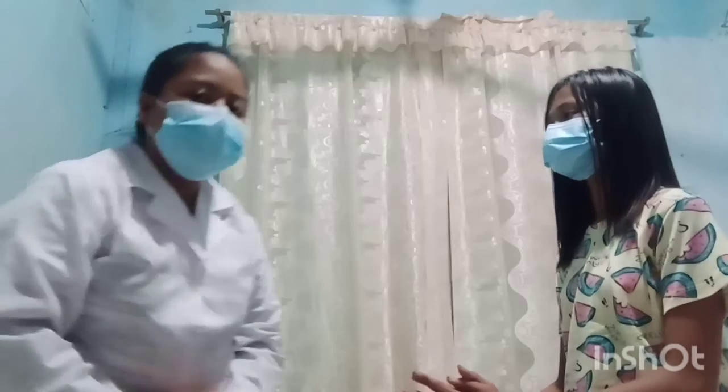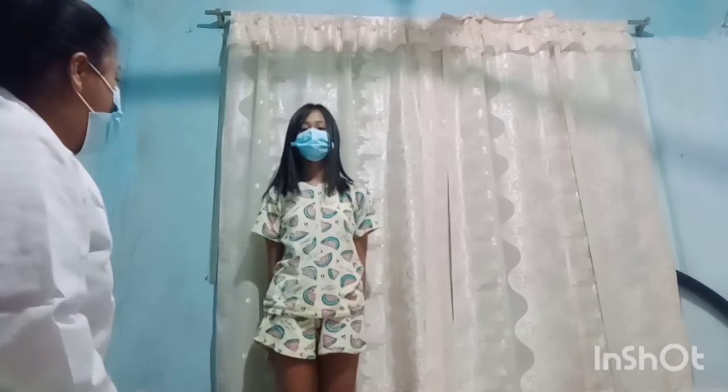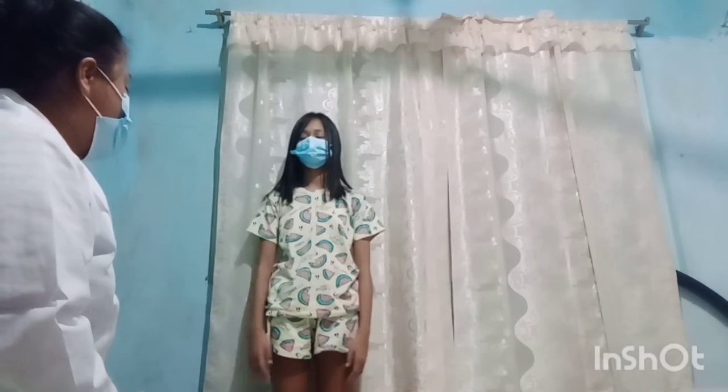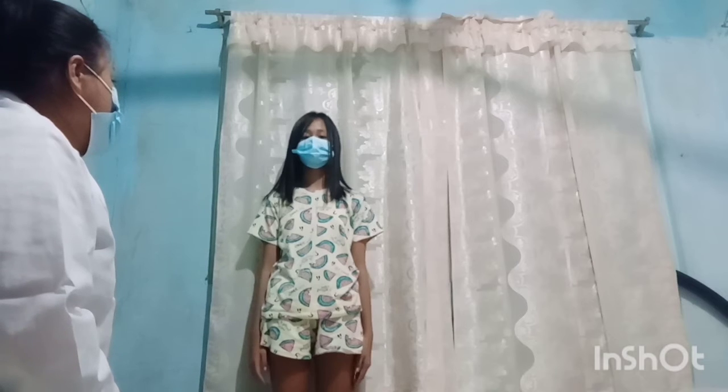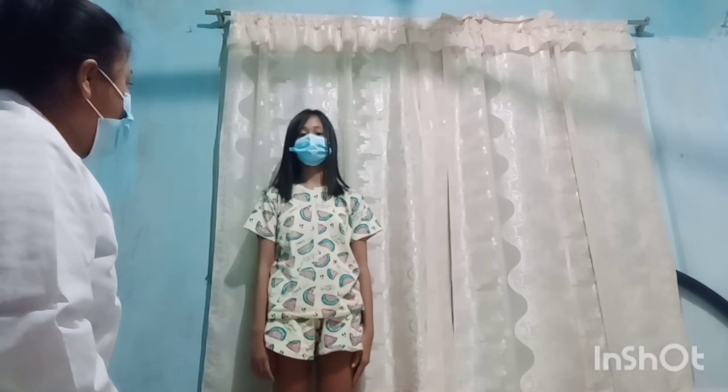For the Romberg's test, ask the client to stand with feet together and arms resting at the sides, first with eyes open, then closed. So, ma'am, can you please stand up there, with your hands at the side? So, open your eyes, and then close.